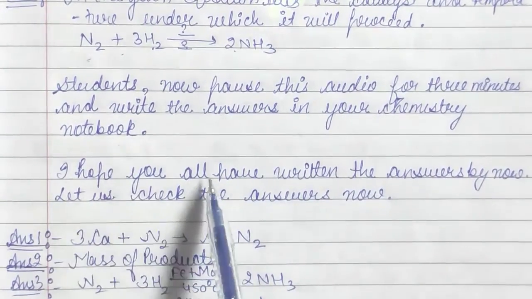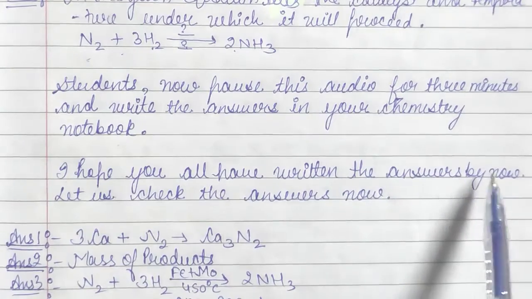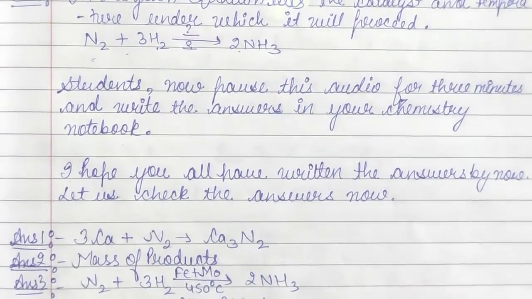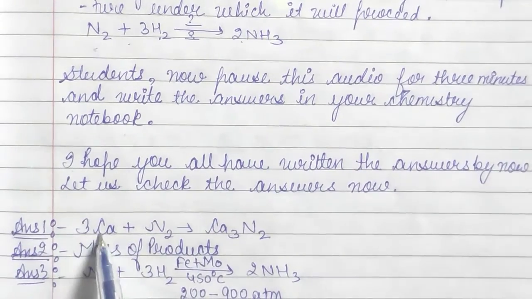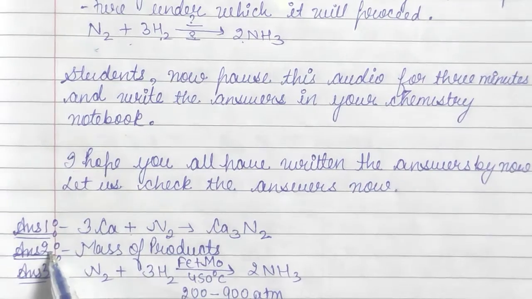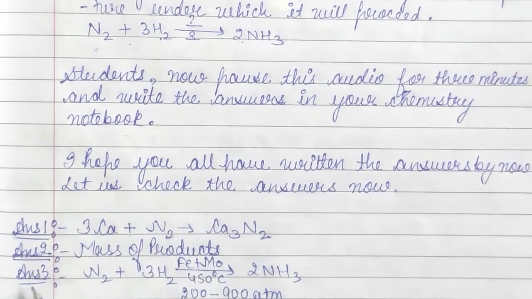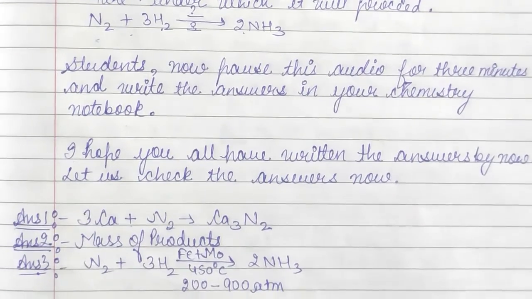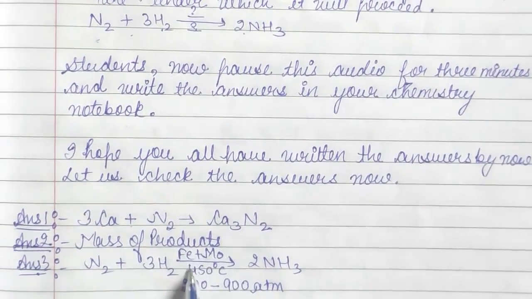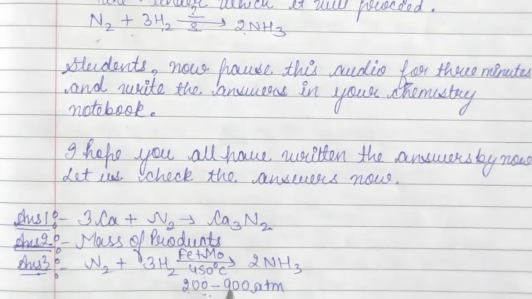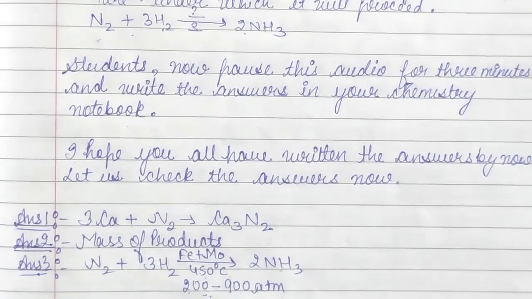I hope you all have written the answers by now. Let us check the answers. Answer number 1 is 3Ca plus N2 gives Ca3N2. Answer number 2, mass of products. And the last, answer number 3, is N2 plus 3H2, with Fe plus Mo, 450 degrees Celsius, and pressure 200 to 900 atmosphere, gives 2NH3.